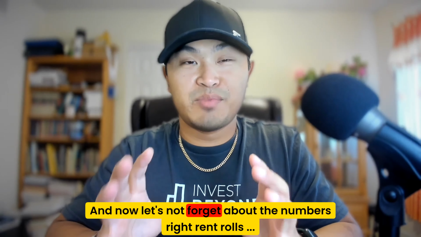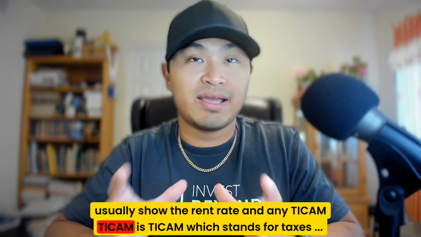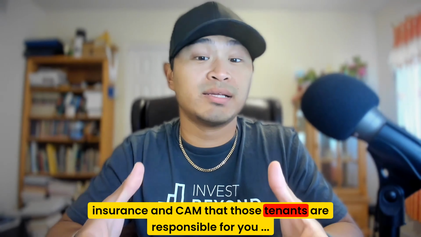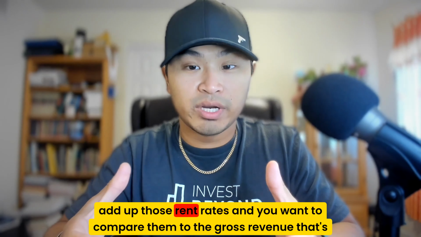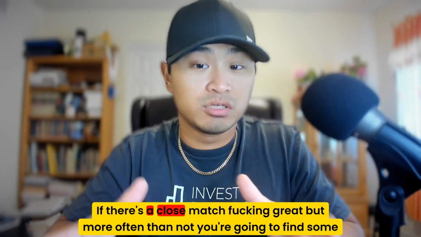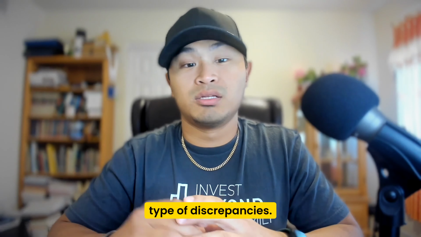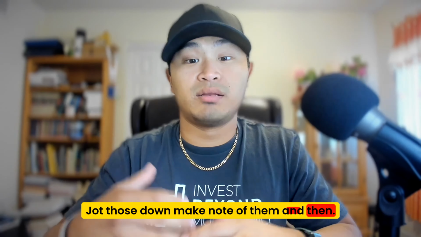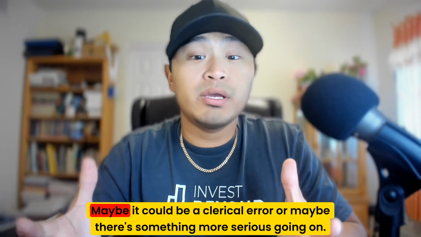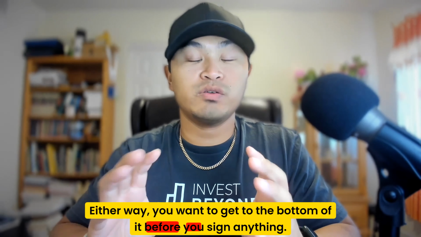And now let's not forget about the numbers, right? Rent rolls usually show the rent rate and any TICAM. TICAM stands for taxes, insurance, and CAM that those tenants are responsible for. You add up those rent rates and you want to compare them to the gross revenue that's reported in the income statements. If there's a close match, great. But more often than not, you're going to find some type of discrepancies. Jot those down, make note of them, and then ask either the broker or the owner to clarify that. Maybe it could be a clerical error, or maybe there's something more serious going on. Either way, you want to get to the bottom of it before you sign anything.